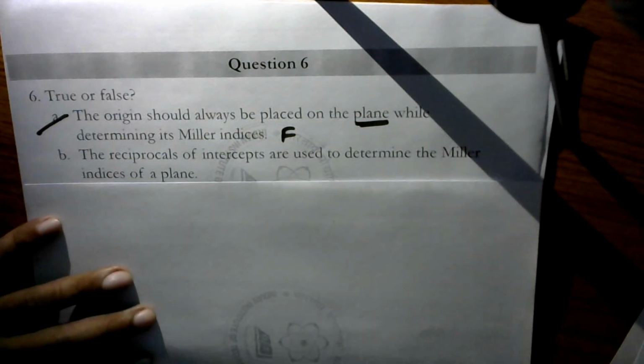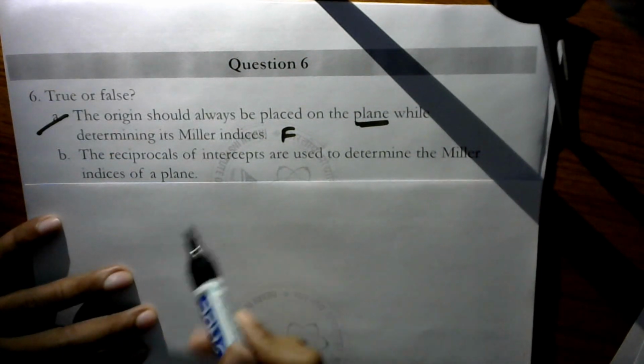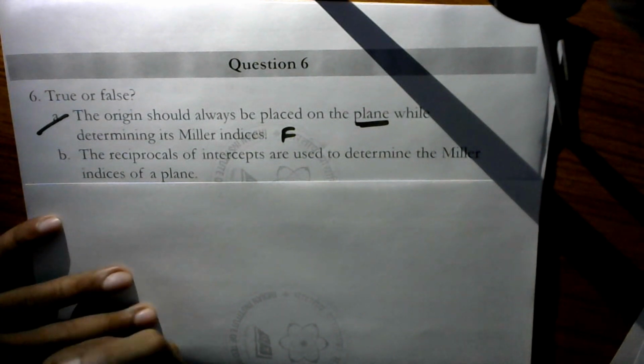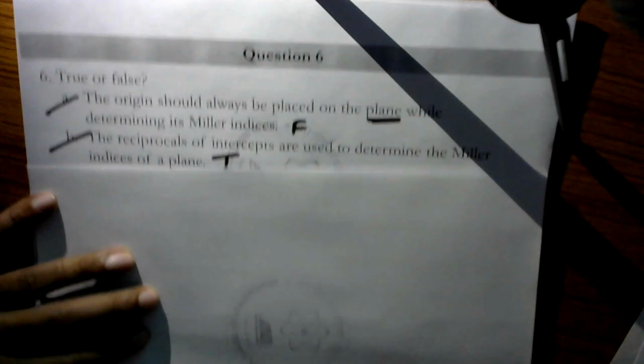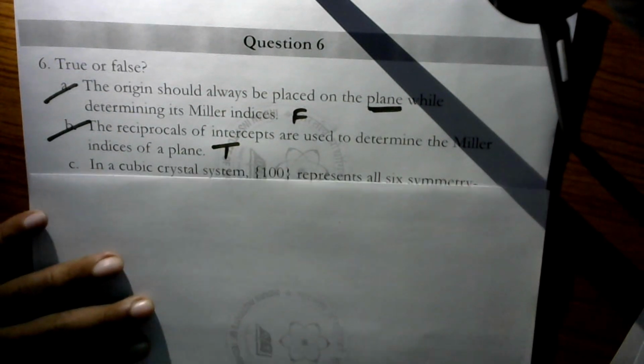The reciprocal of intercept is used to determine the Miller indices of the plane. So in the plane we do take the reciprocal, right? That's right. So it's a true. But for the direction we don't take the reciprocal. So instead of the plane, if it were the direction, then it would be false.